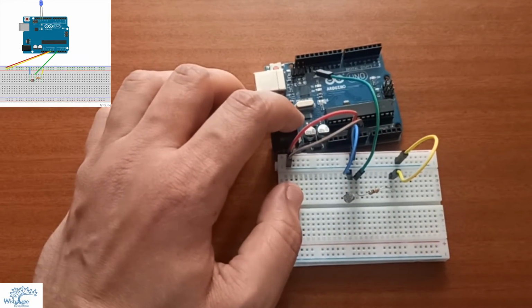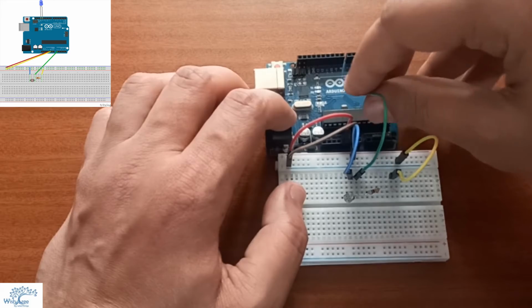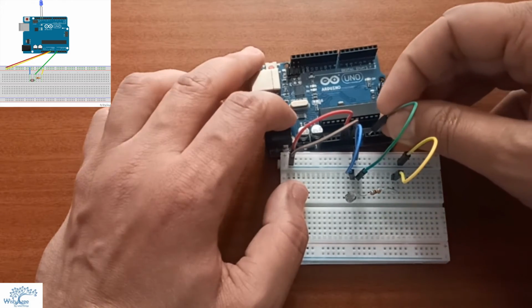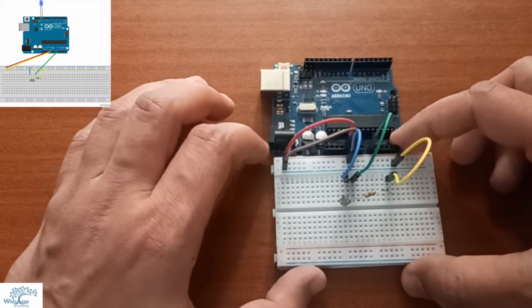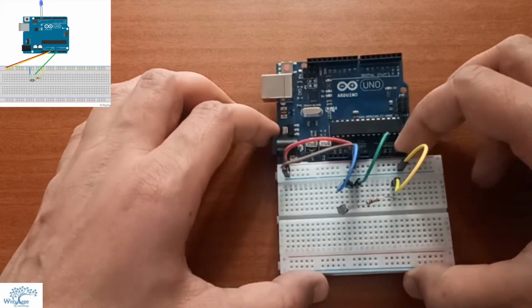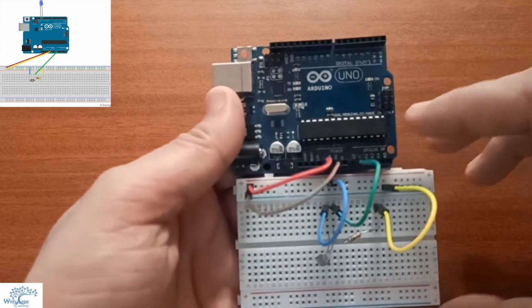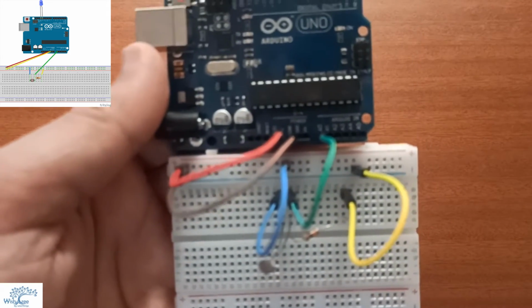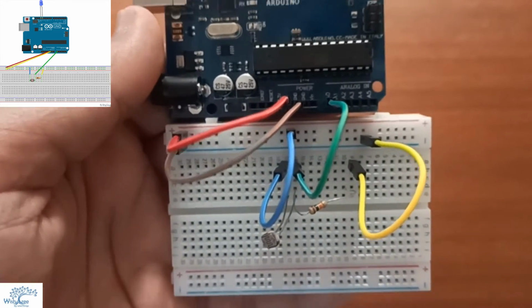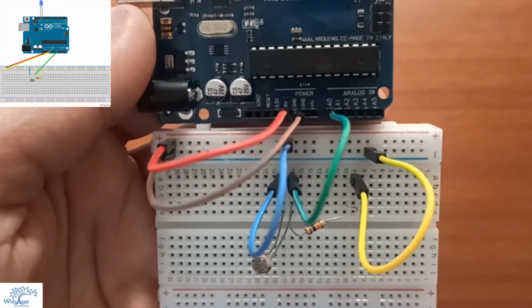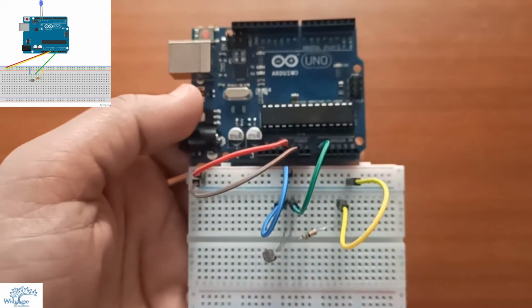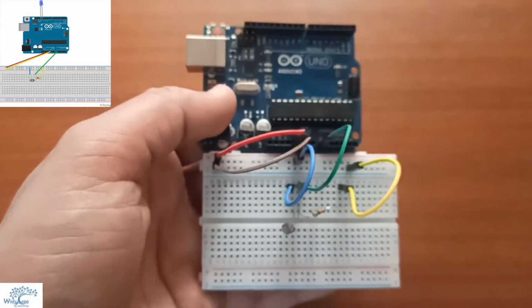Let me bring back the focus of the camera, and it goes to A0. So there you go. Now your circuit diagram is complete. Let me show you from here. So this is how your circuit should look as well.